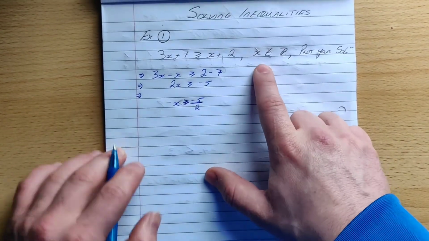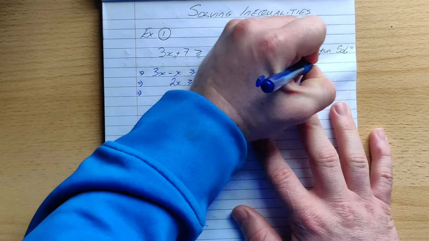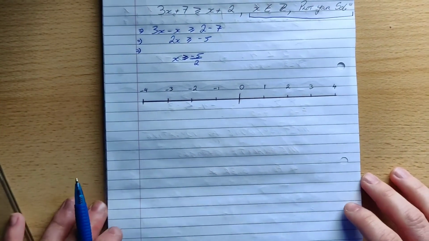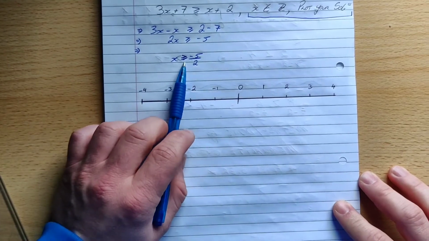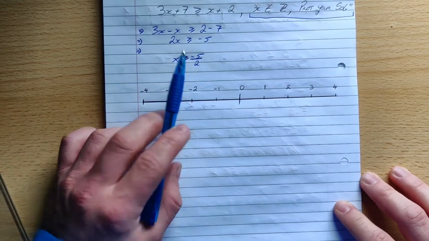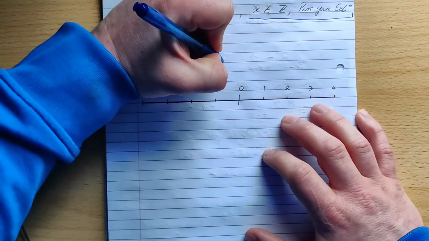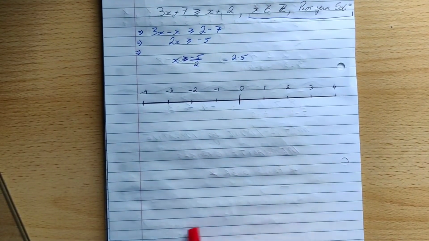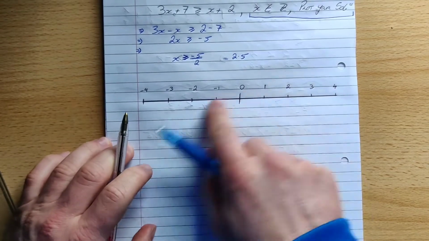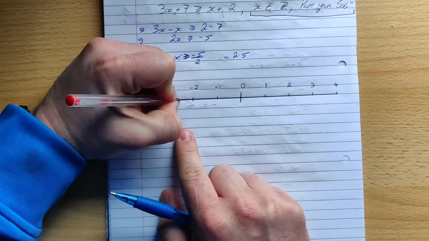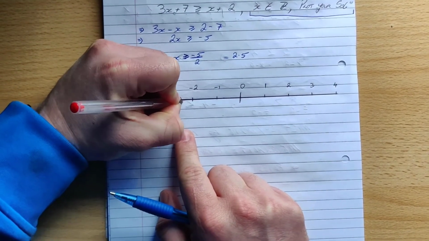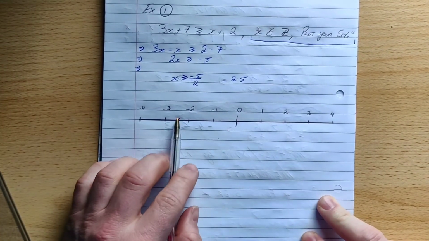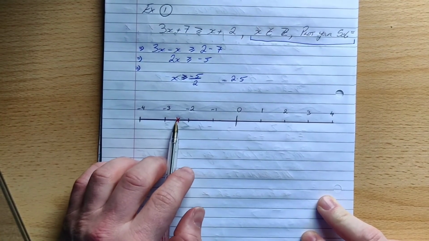Now, the next bit is the important bit. This is where a lot of marks are lost. You can see from the solution that we just worked out that x is greater than or equal to minus 5 over 2. If you use your calculator, that is the same as minus 2.5. I'm going to put a small dot just to show where that would be on the number line. Minus 2.5 is roughly there. I'm not going to put it in fully at the minute, I just put a little notch there so you can see what it is.